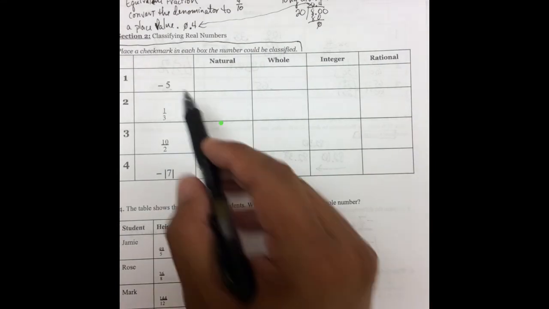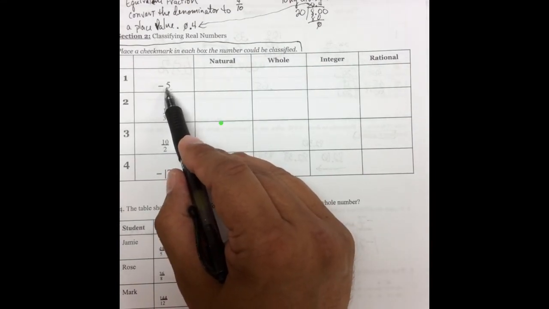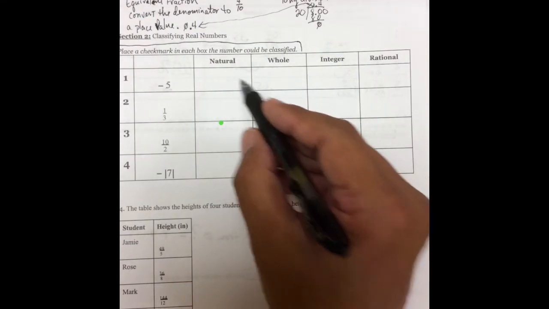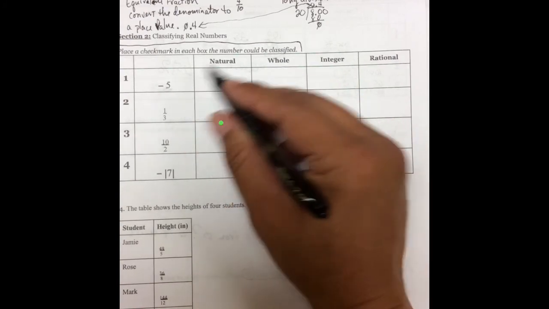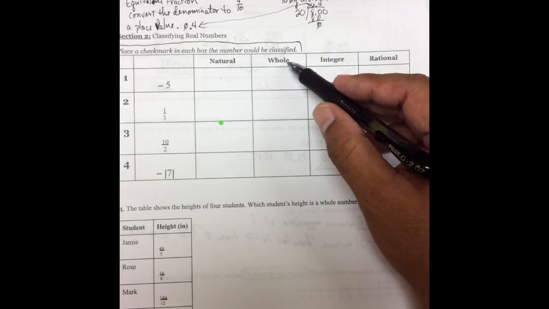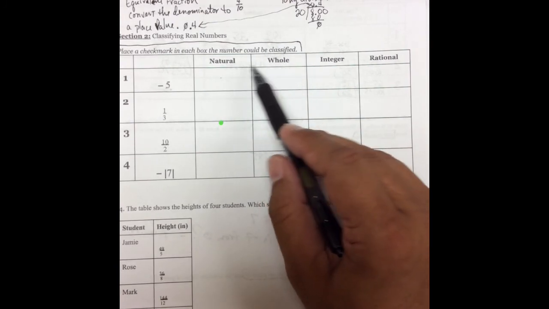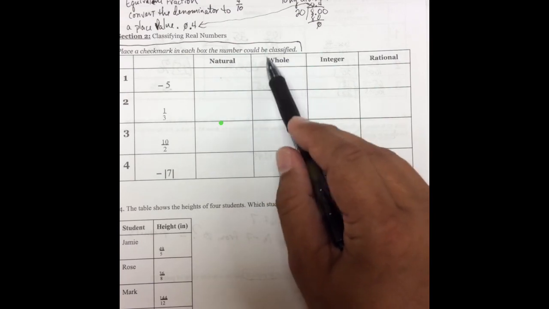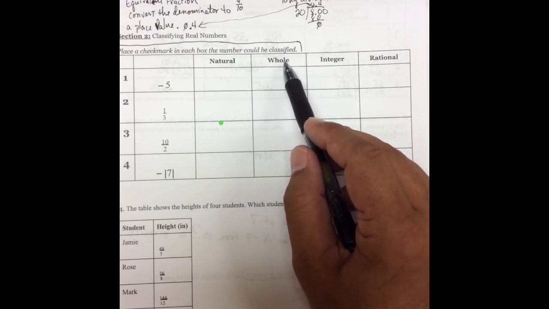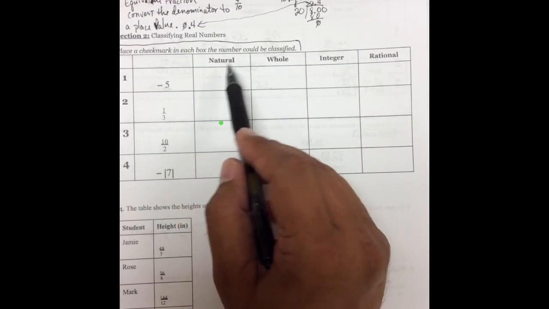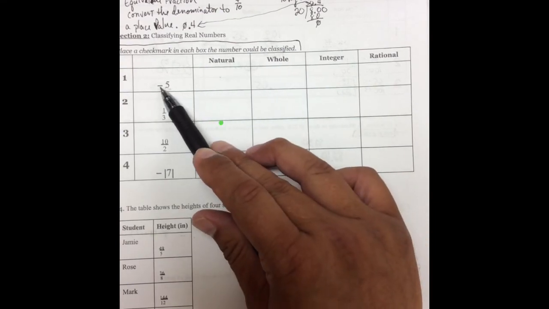So for number 1, it's -5. I have to ask myself, is it a natural number? And it is not a natural number because natural numbers are counting numbers. -5 is not a counting number, so it's not a natural number. Is it a whole number? No, the only difference between whole numbers and natural numbers is 0. So the natural numbers and the whole numbers are the same with the exception of adding a 0 in. So if it's not here under natural, it's also not here under whole because it's got a negative. There are no negatives in either of these sets.